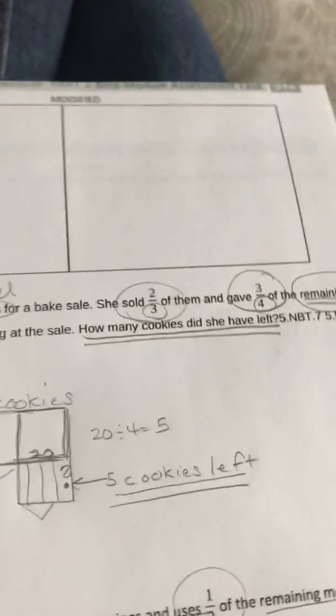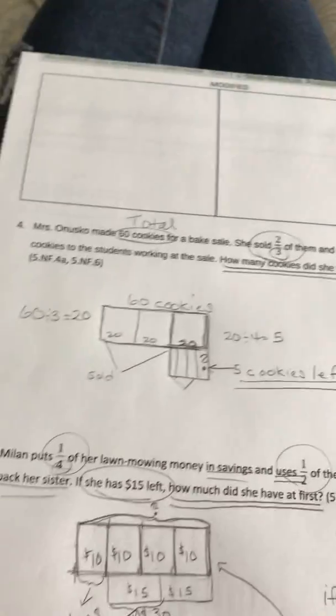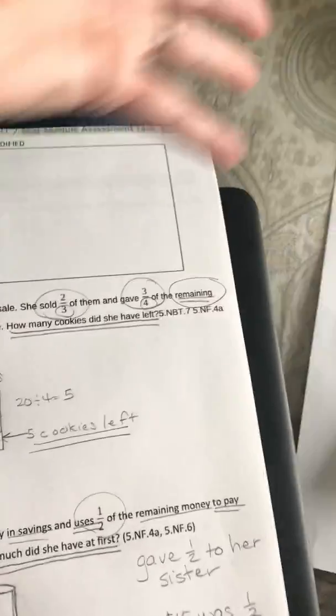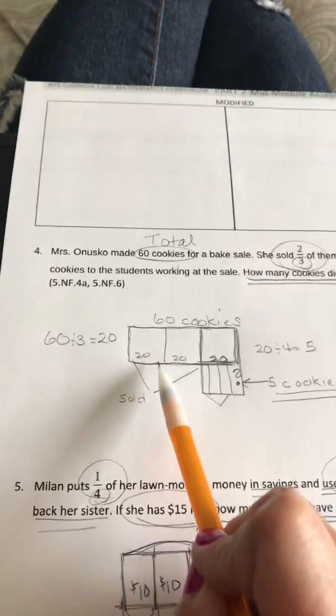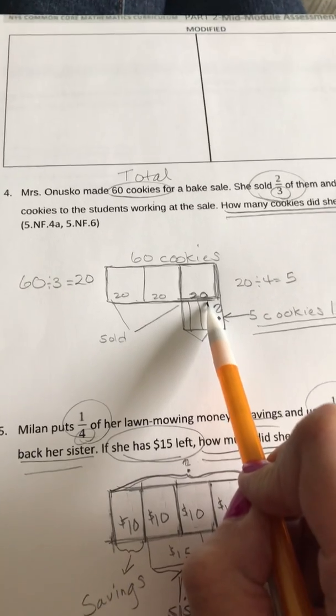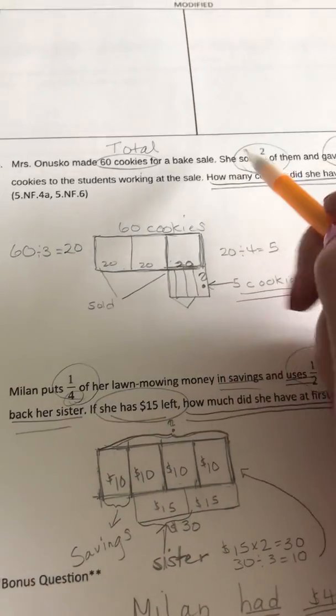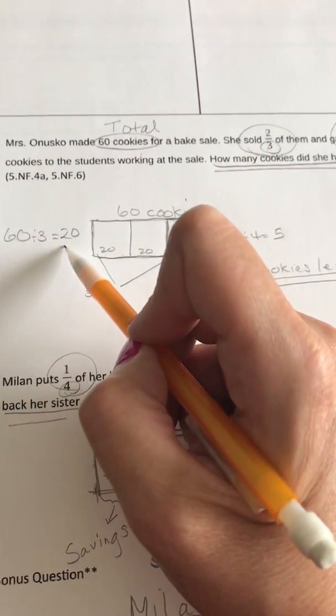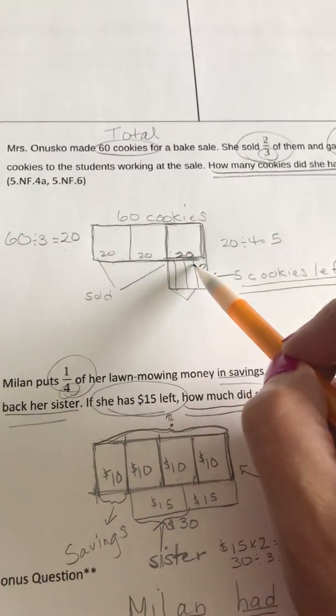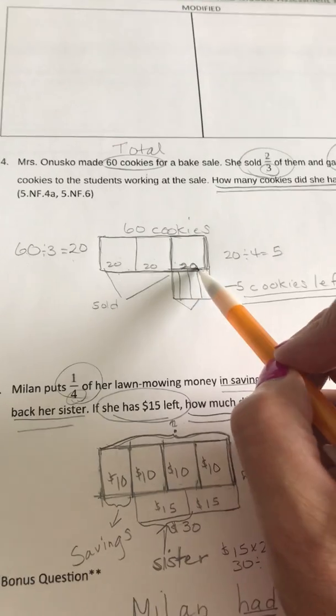Okay. So notice how I drew my picture. There's 3 units because 2/3 of them. So 60 divided by 3 gave me 20. So each section was worth 20.